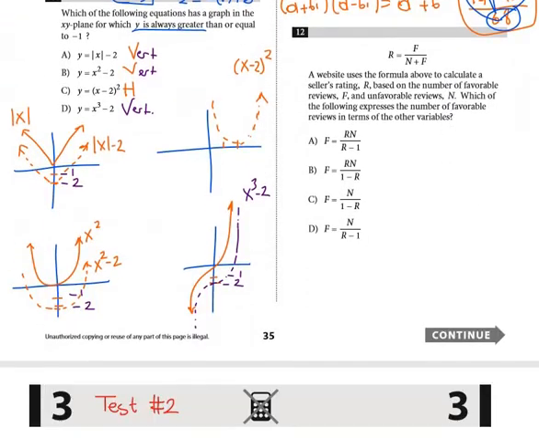Question number 12. A website uses the formula above to calculate a seller's rating R based on the number of favorable reviews, F, and unfavorable reviews, N. Which of the following expresses the number of favorable reviews in terms of the other variables? So we're going to solve for F in terms of everything else.